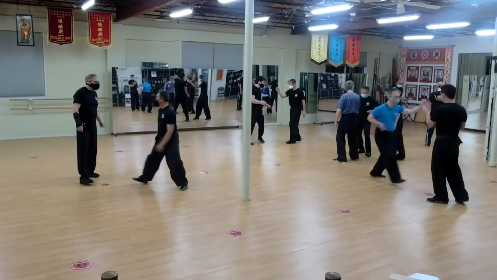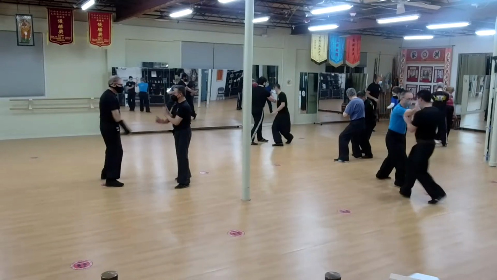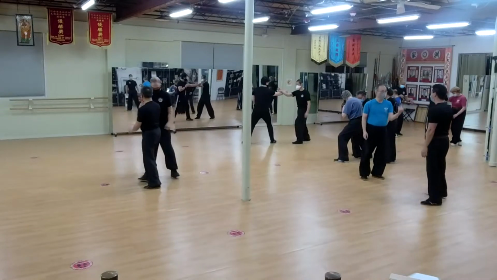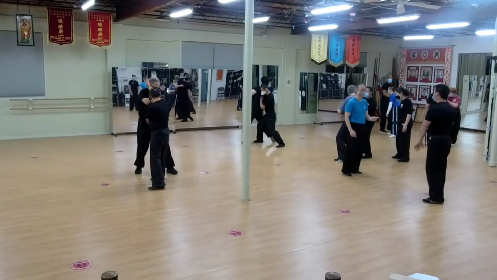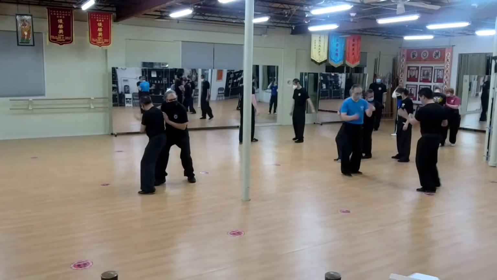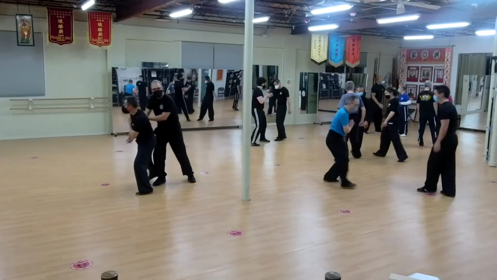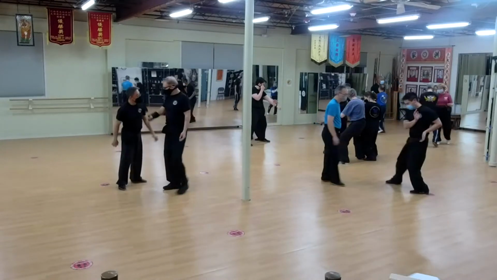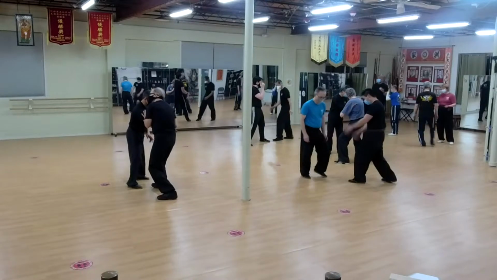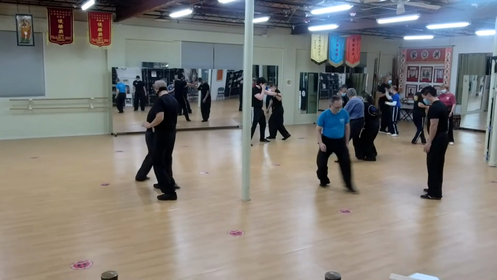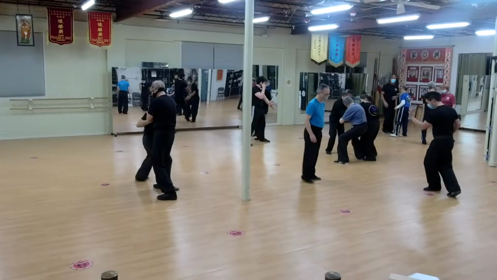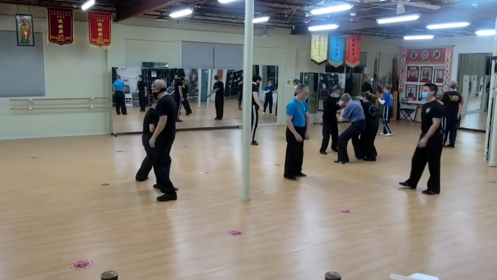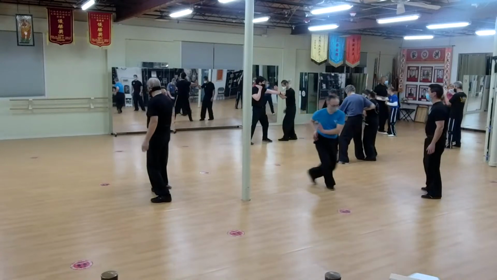So on the elbows, you want to be like this. Not like this. You want to be like this, because then you're going to do this. See, one, sink, turn. Cup, roll your elbow in here. This is your structure, but you turn like this.